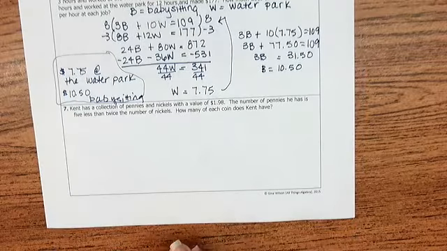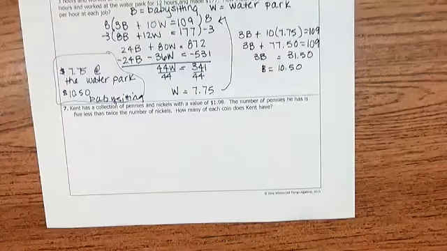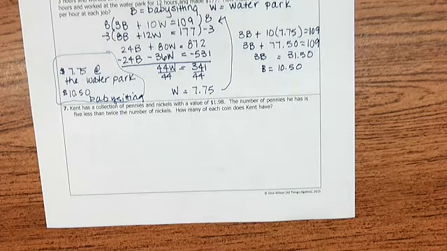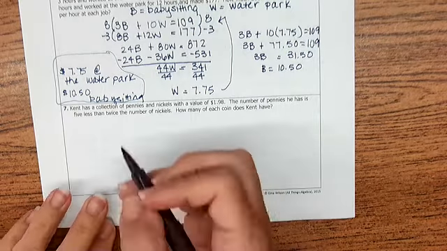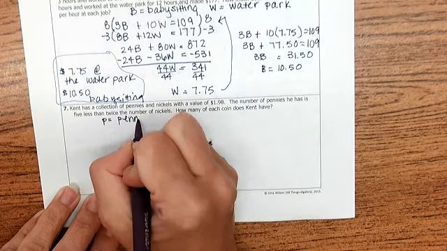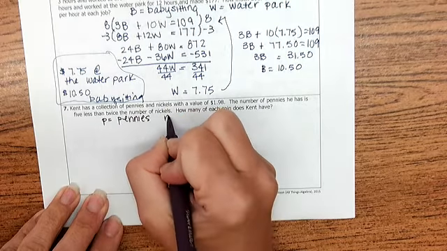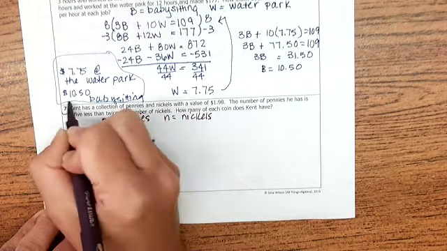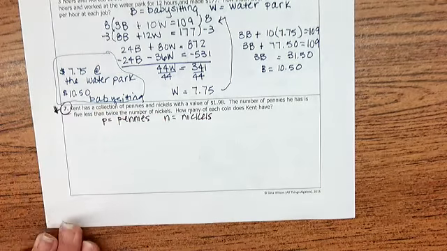All right, last one. Kent has a collection of pennies and nickels with a value of $1.98. The number of pennies he has is 5 less than twice the number of nickels. How many of each coin does Kent have? P for pennies, N for nickels. I'd put a little star next to this problem.